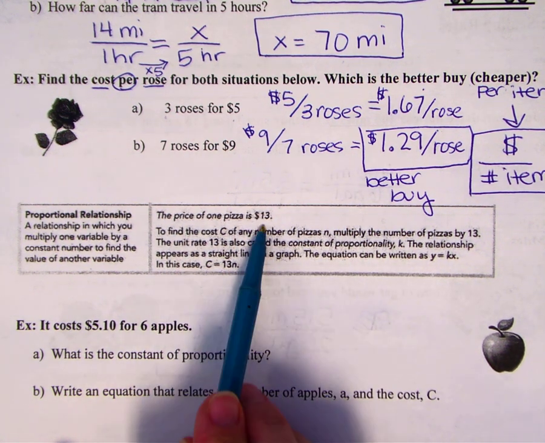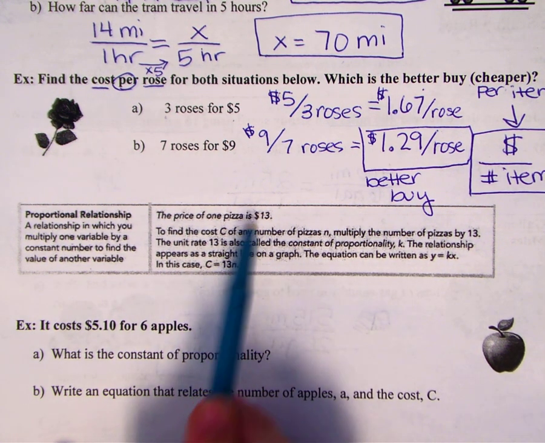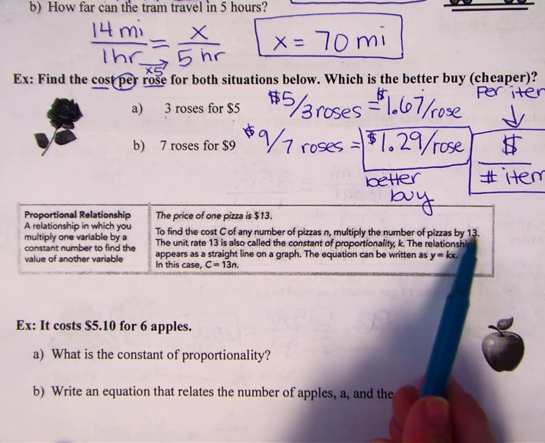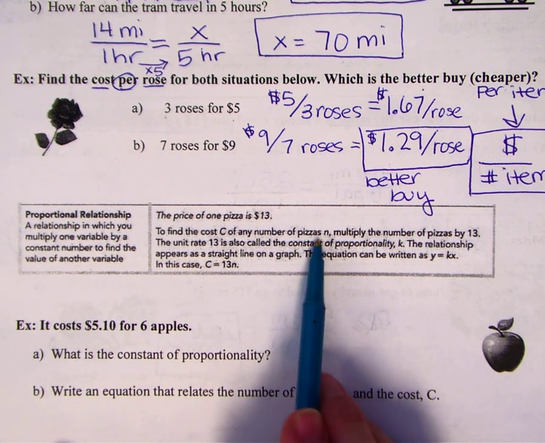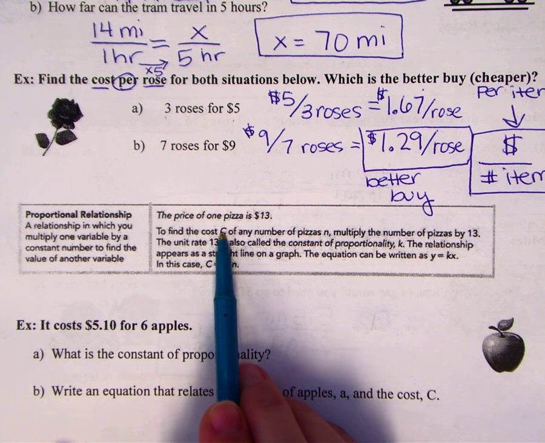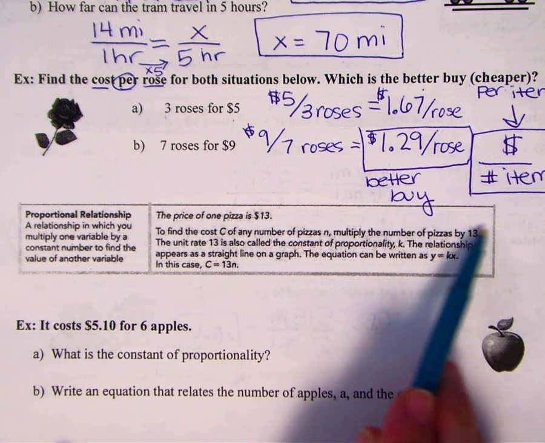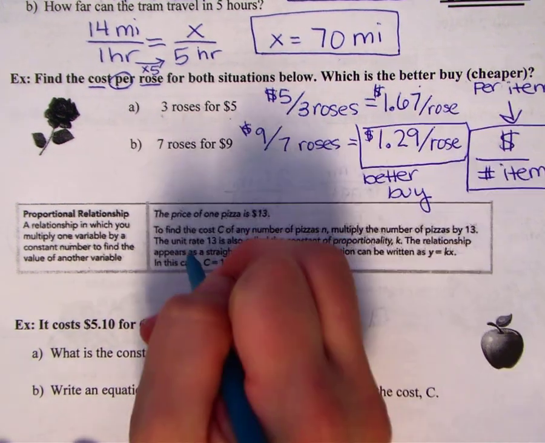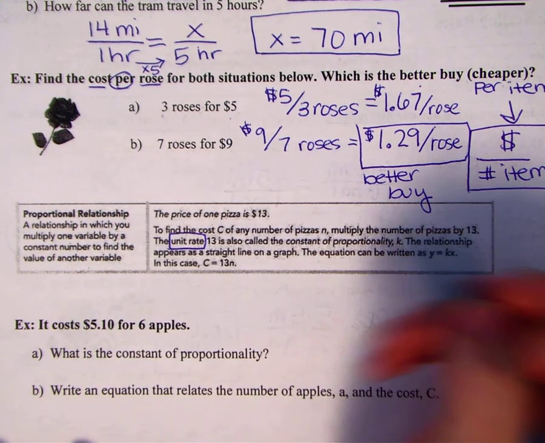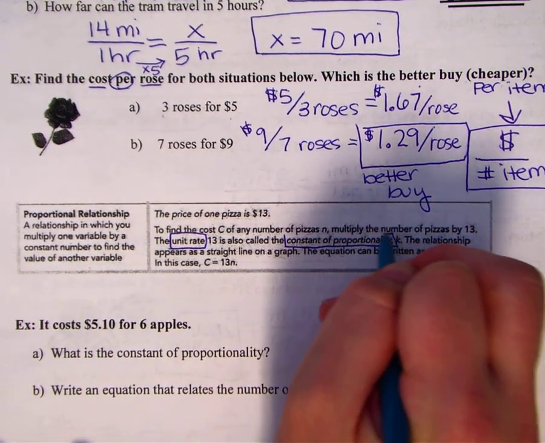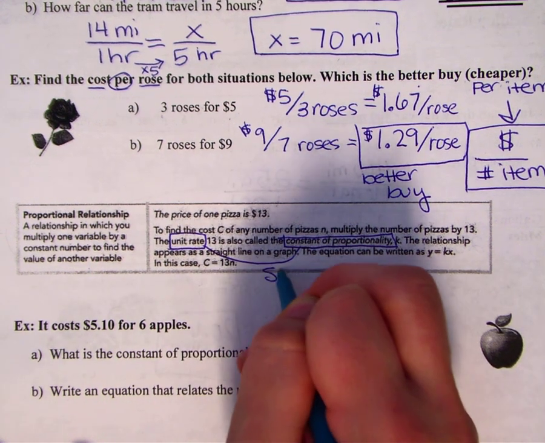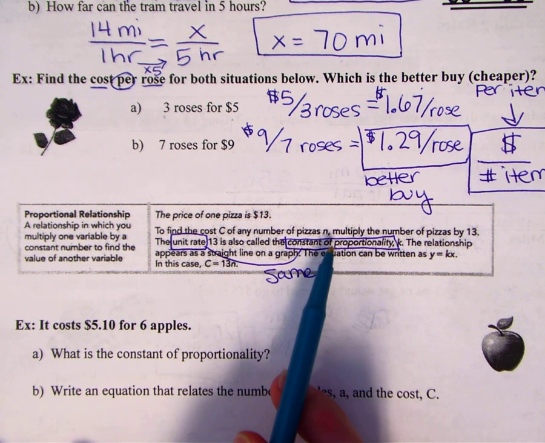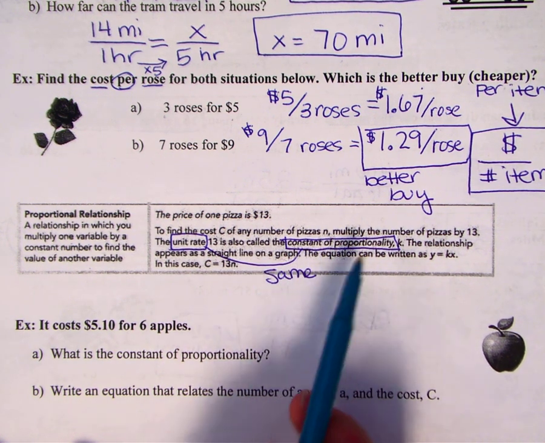So in the pizza thing that we did the other day, the cost of a pizza was $13. So it says to find the cost C for any number of pizzas n, you would simply multiply the number of pizzas by 13, because it's 13 for each of them, times n pizzas, and that would give you your cost. So the unit rate, the 13, that's what we're multiplying by, that is also called our constant of proportionality. So let's circle 2 keywords there, unit rate and constant of proportionality. Those 2 things are the same. Okay, so when you're finding your unit rate, that's also called your constant of proportionality, because that's that number that you constantly multiply by to find the other things.